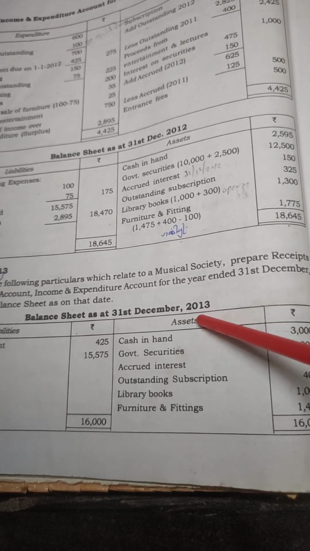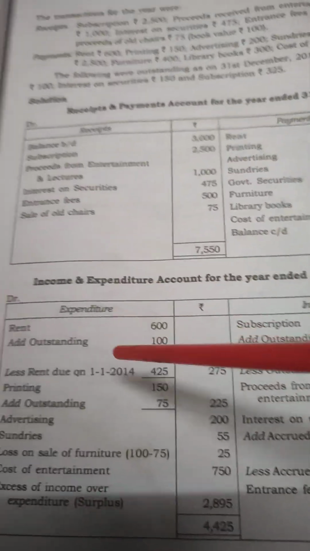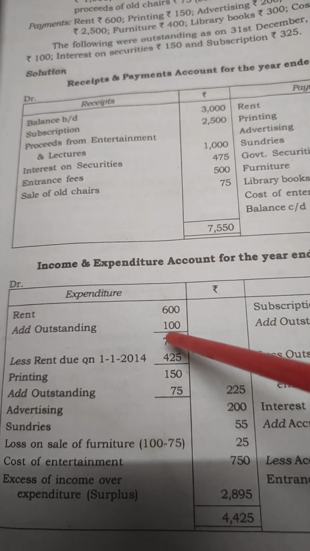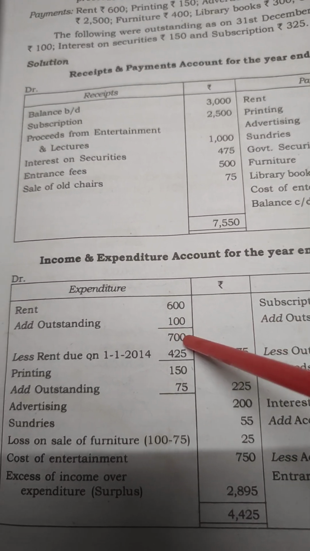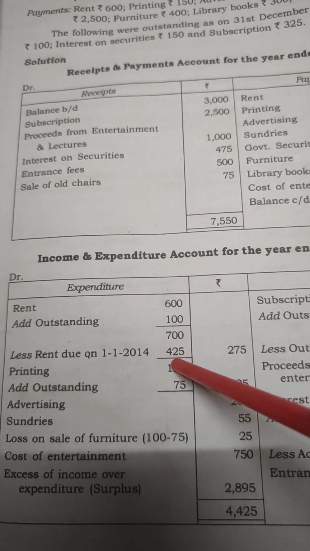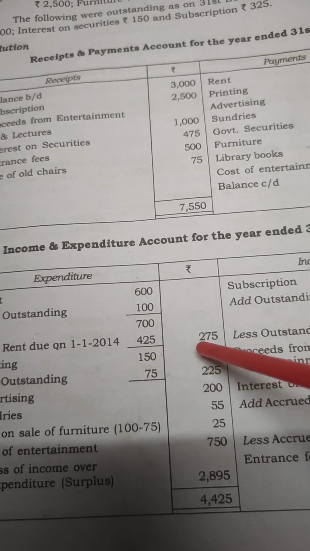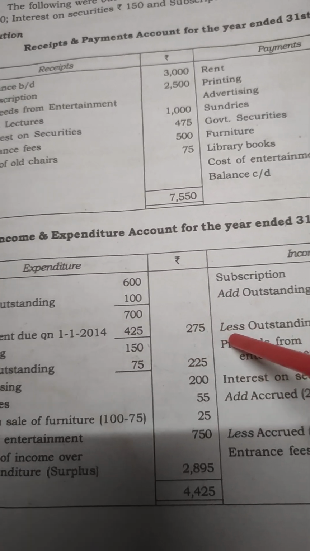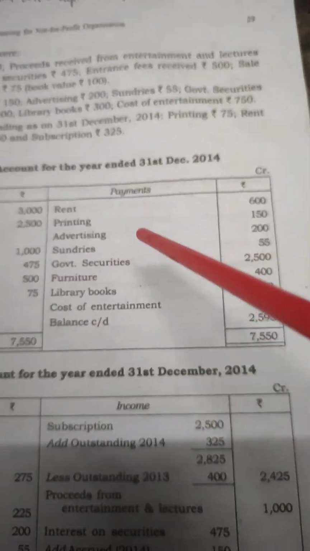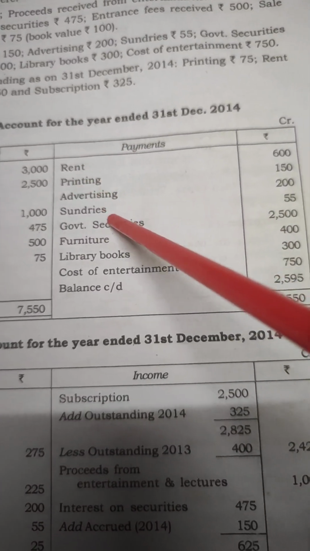Previous year rent outstanding, we have to reduce it. So we have added the outstanding rent of this year and reduced the previous year's. By calculating all this, the final amount is given in the amount column, 275. Then the other item, payment side, printing.